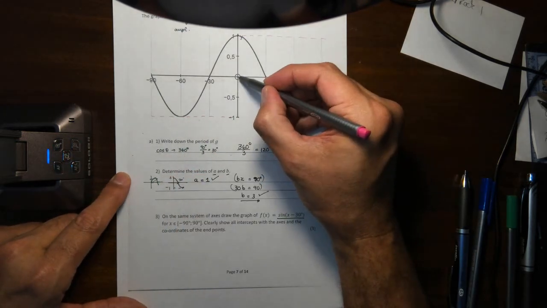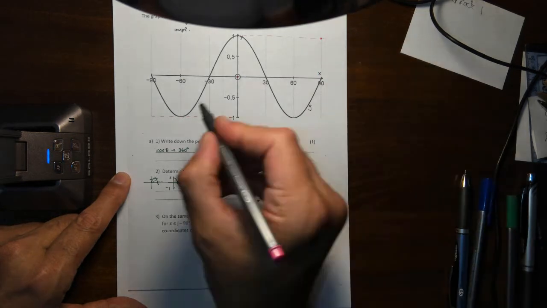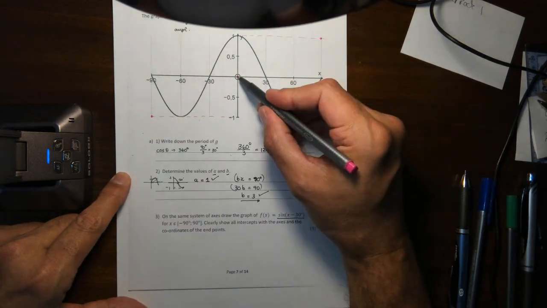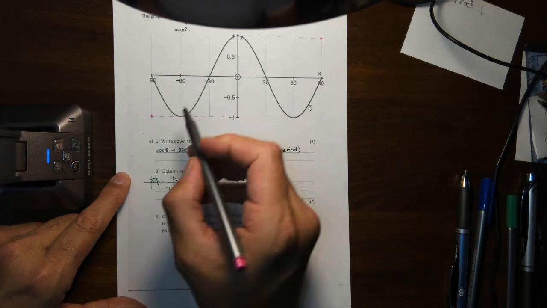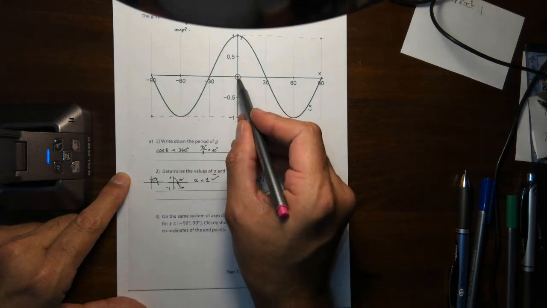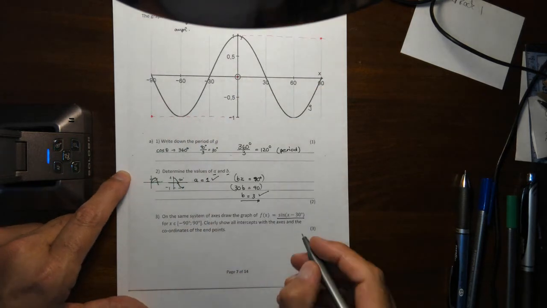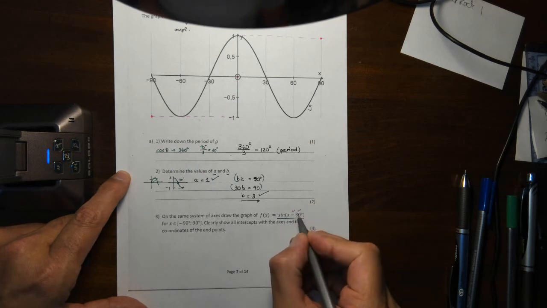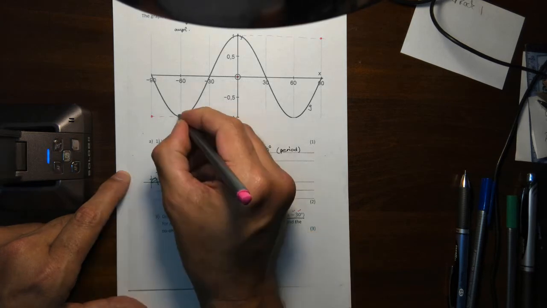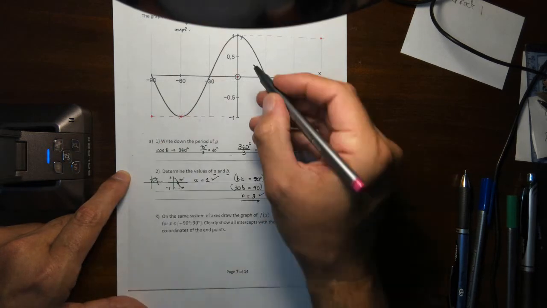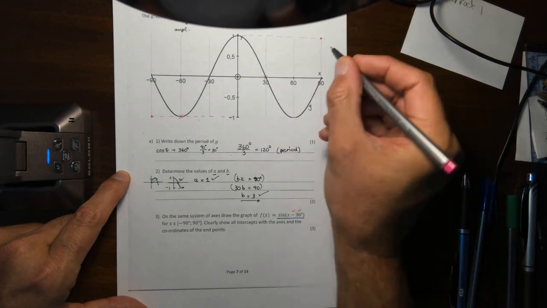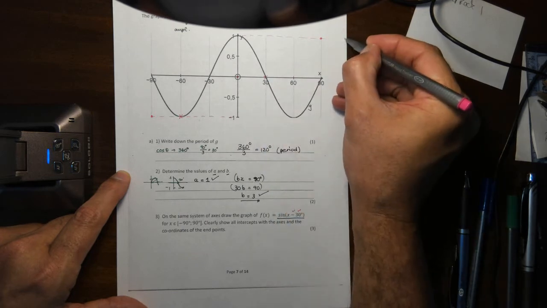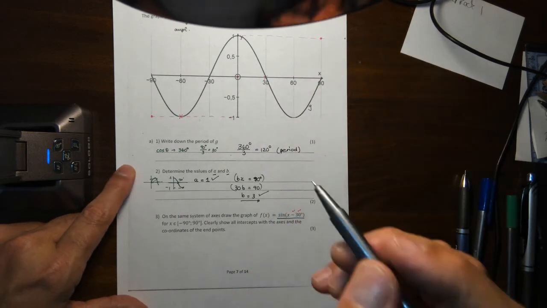Sine would usually go through that point, this point, and that point. It goes from 0 to 90 or minus 90 to 0 on this side. What happened? We minused 30. Now remember, you do the opposite. On the graph, you're going to add 30. So this critical point will move there. This critical point will move there. And that one will move outside somewhere over there.